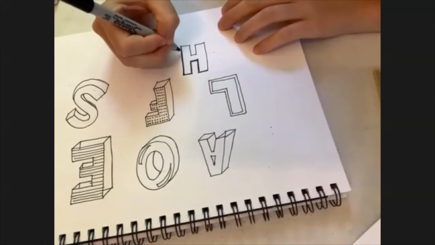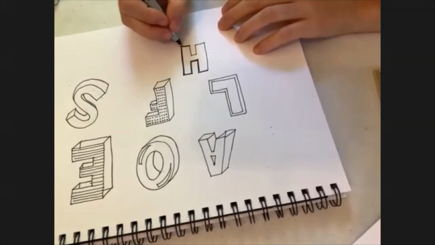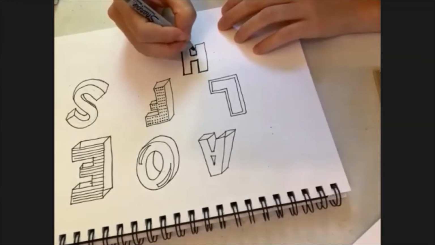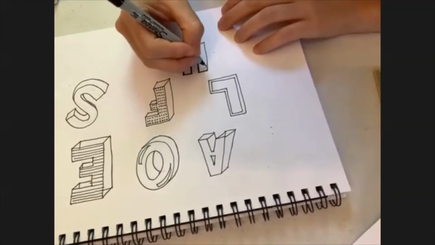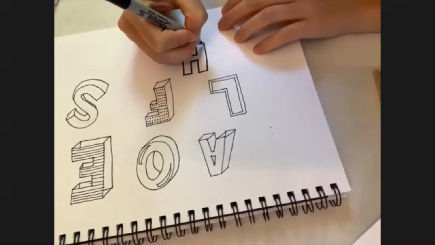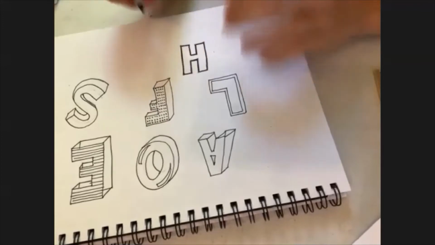I can not color it in. Maybe I can see my background through this letter. Like that. So you can make your borders really thick.